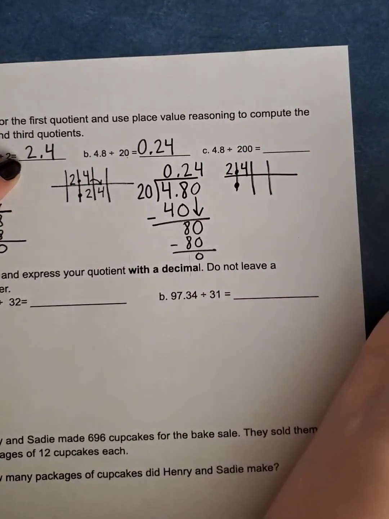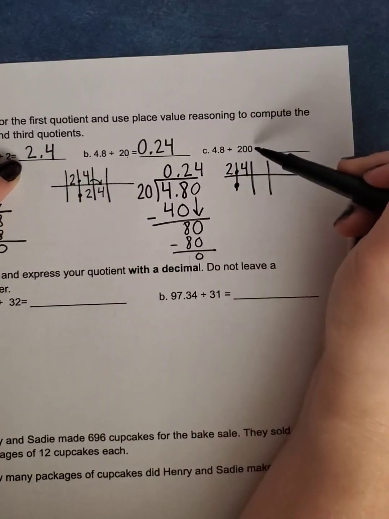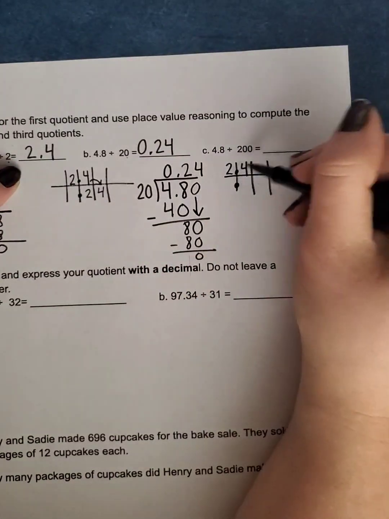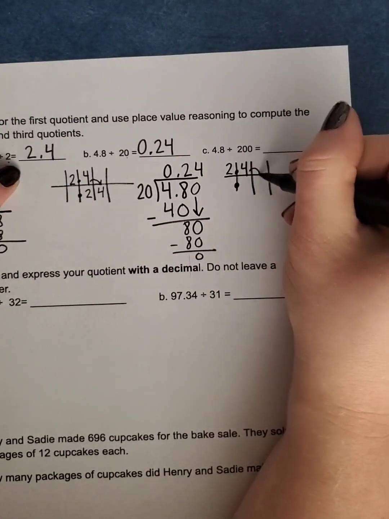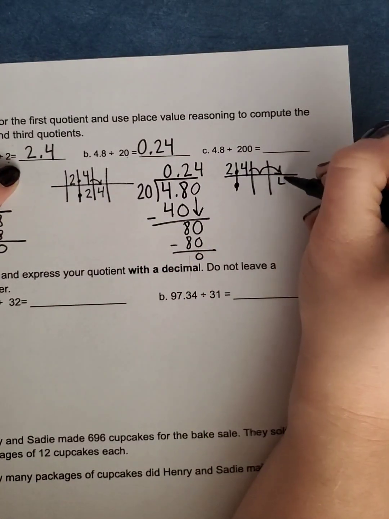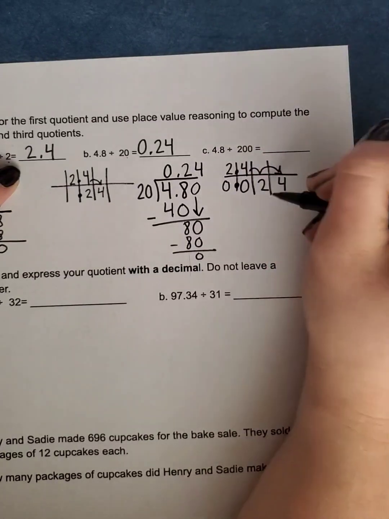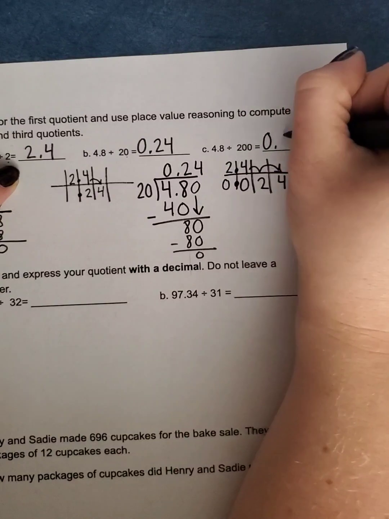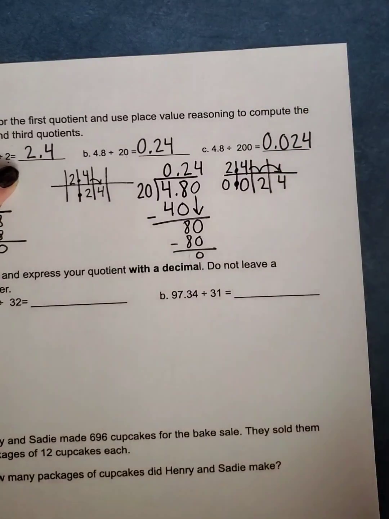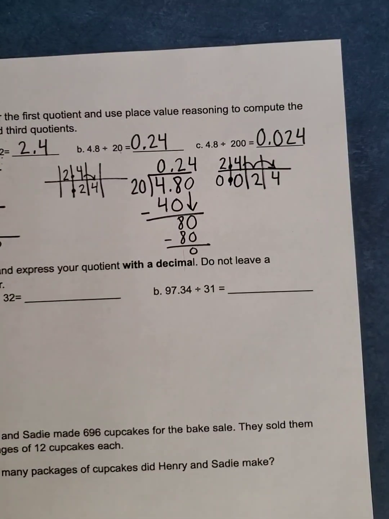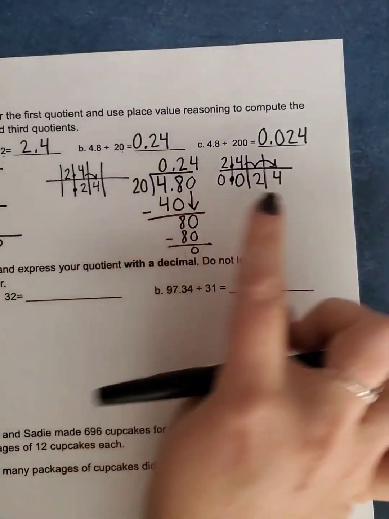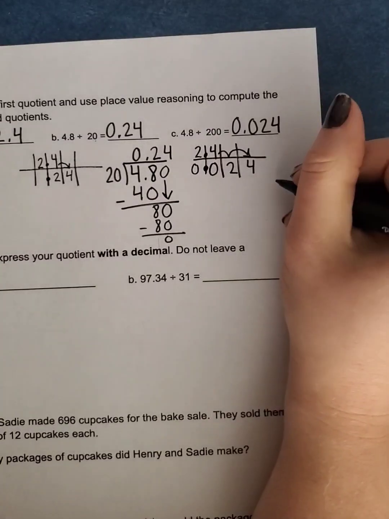Decimal stays in the same spot. And then we're dividing by 200 instead of 2. So we're dividing by 100 now. So 1, 2. So the 4 comes here, the 2 comes here, and then there's a 0. So I think the answer is going to be 0.024 or 24 thousandths.